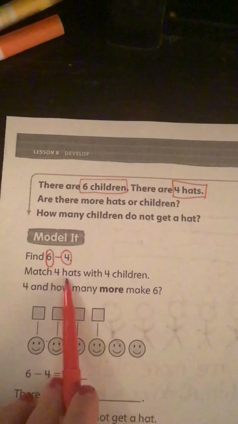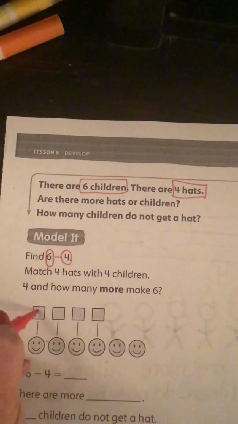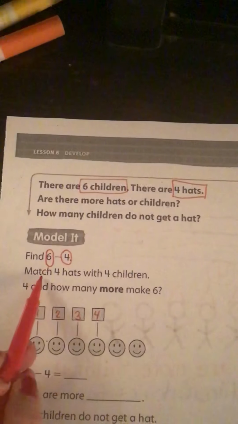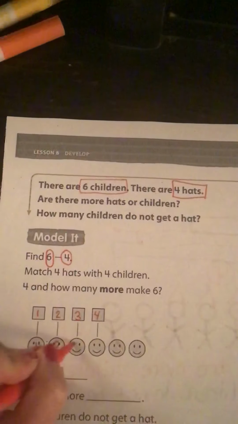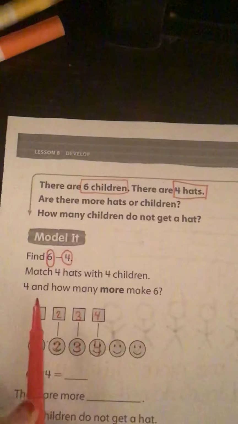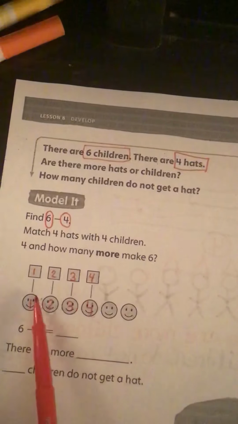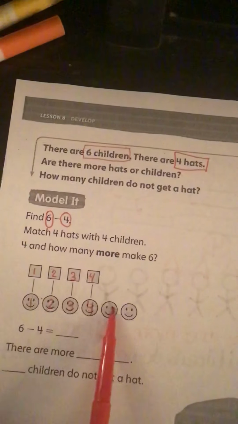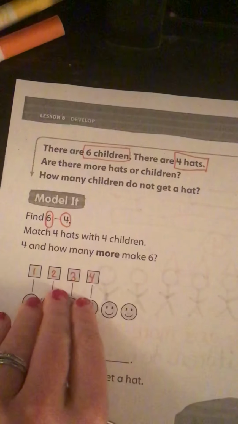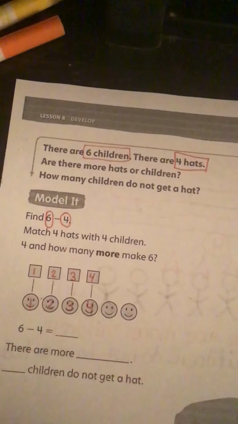So if we look here, we can match 4 hats. So here are our hats. 1, 2, 3, 4. We can match 4 hats with 4 children. 1, 2, 3, 4. So 4 and how many more make 6? So if we take 6 children, 1, 2, 3, 4, 5, 6, and take away 4, how many do we have left? 2.